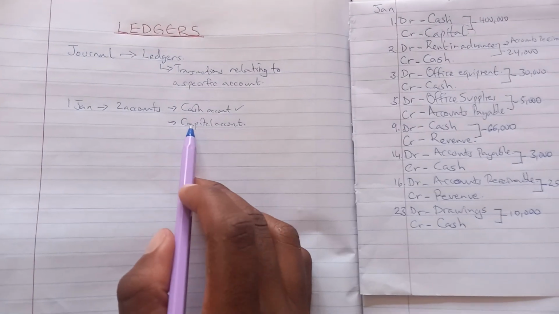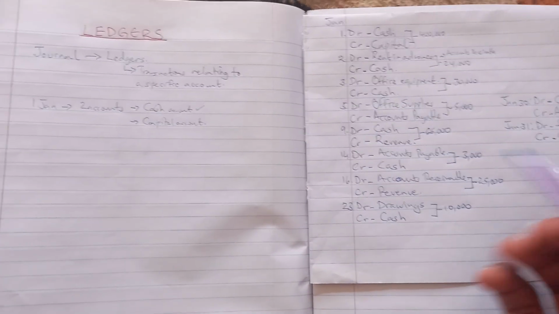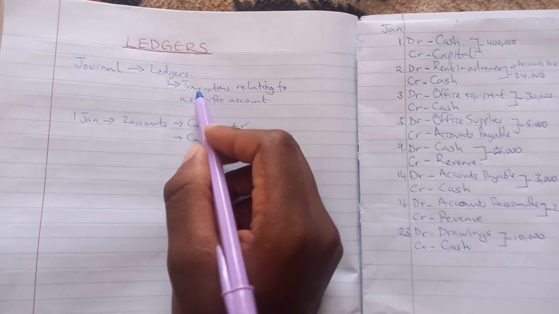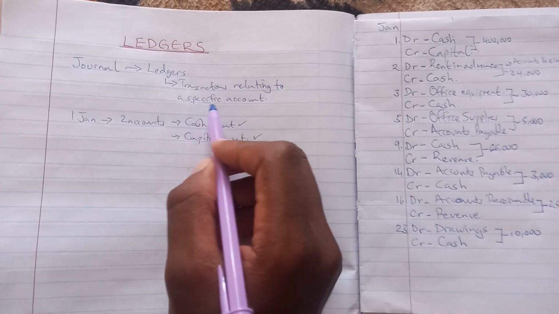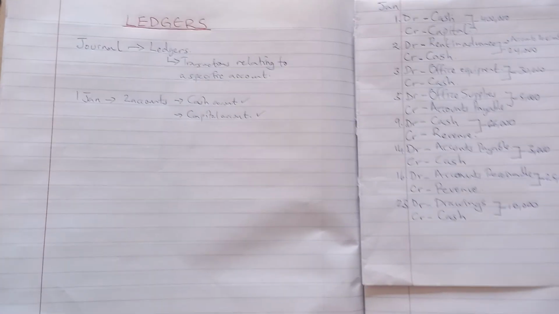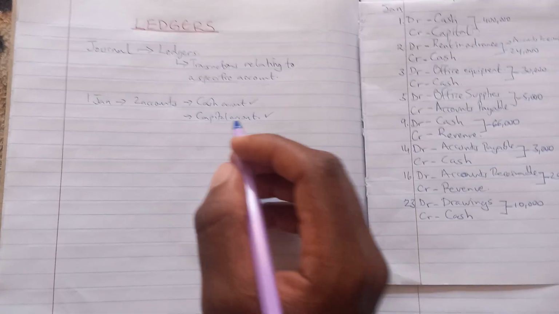And then you will create a capital account and you will look at all the transactions which will involve capital account. So now that is the aspect of transactions relating to a specific account. Okay, when we continue with the video, you will understand fully.